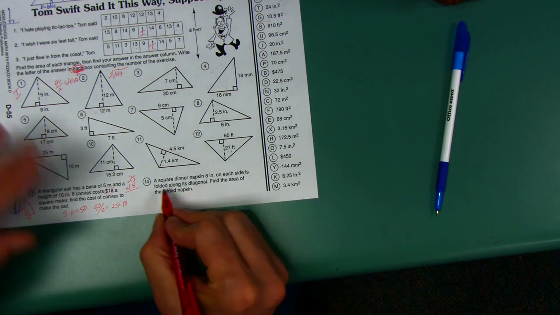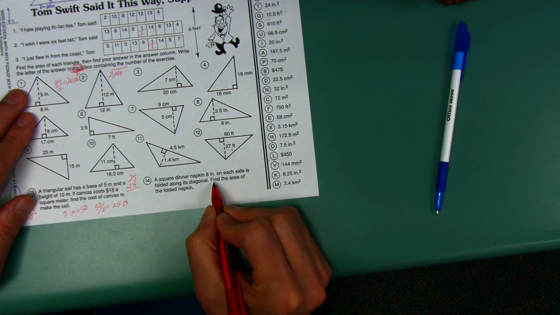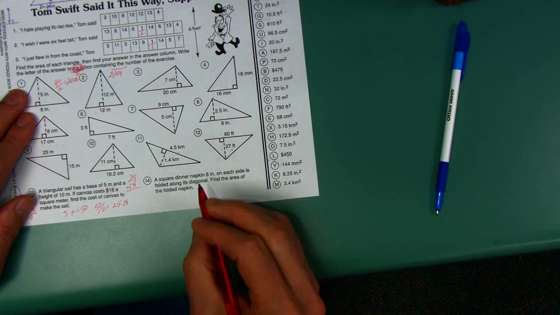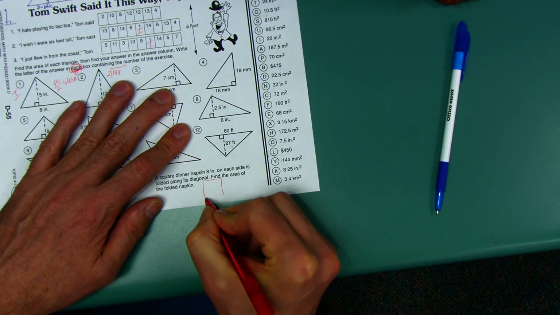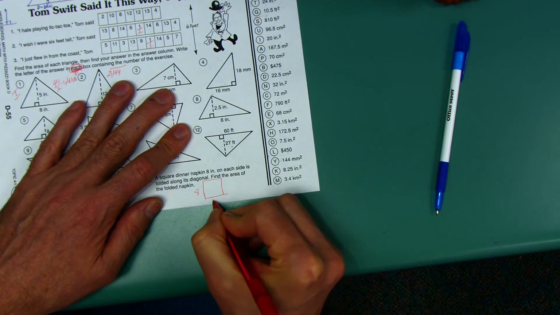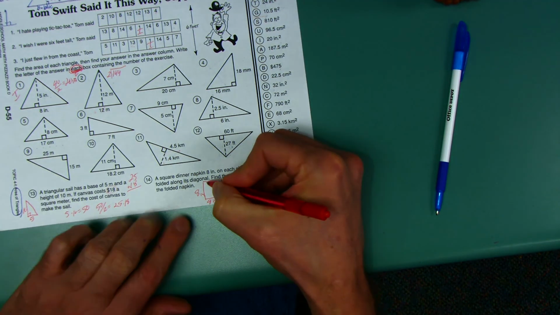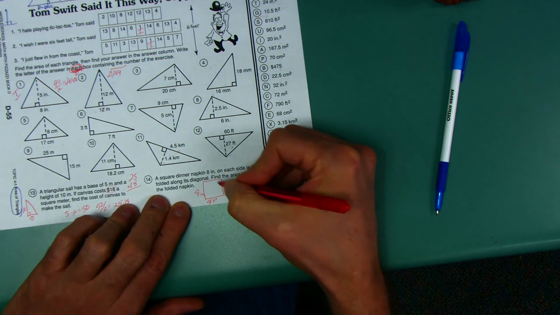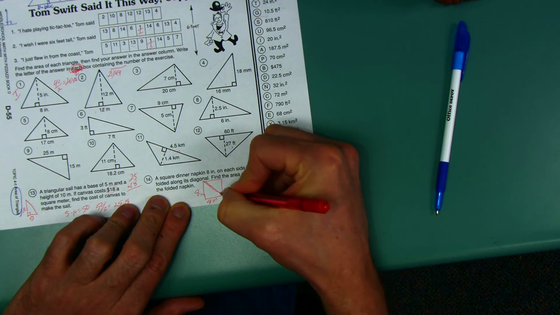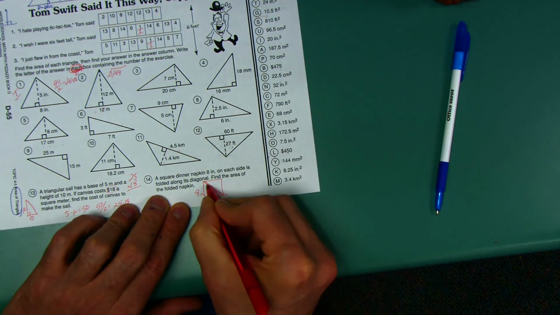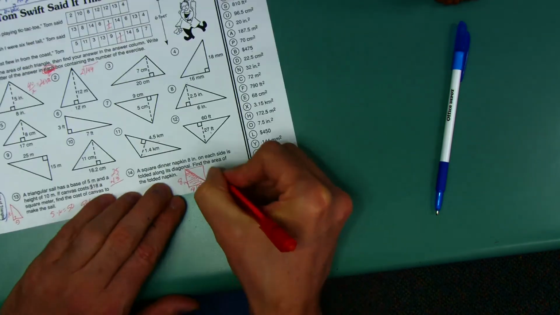Okay. All right. A square dinner napkin at 8 inches on each side is folded along the diagonal. So I'm going to draw the napkin. And that's 8 inches, and that's 8 inches. And it's folded on the diagonal. And you want the area of the folded napkin. Okay, so I'm going to fold it right there. Now I made a triangle. We want this. What is this? Half of 8 times 8.